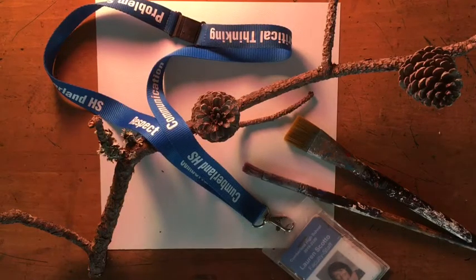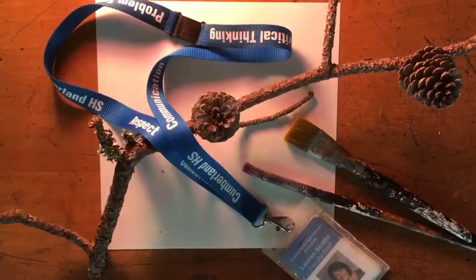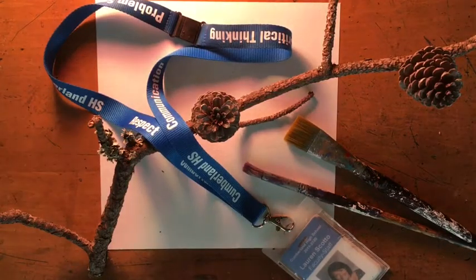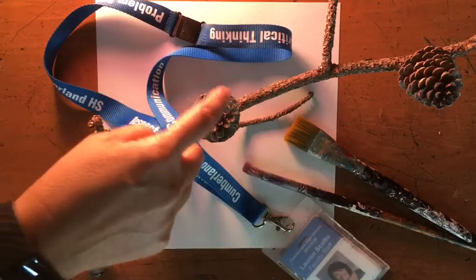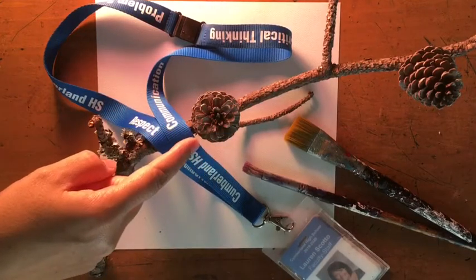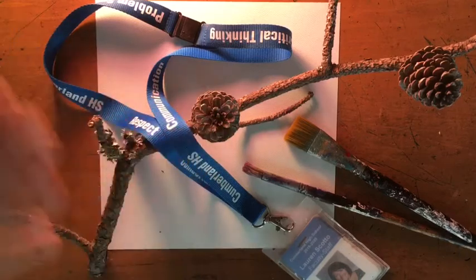Change lighting, snap a picture. Change or rearrange some objects, snap a picture. And take several pictures. And then what you can do is go in and crop and see which composition you like the best. I notice in this composition already, I really don't like the way this pine cone falls smack dab in the middle like a bullseye.